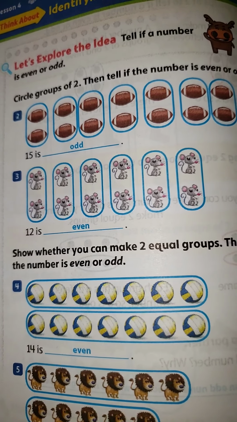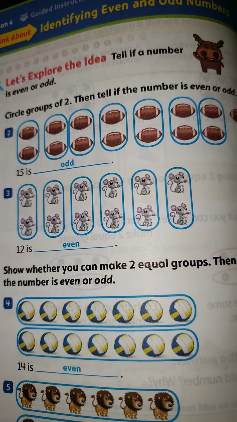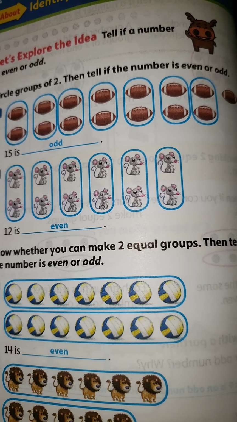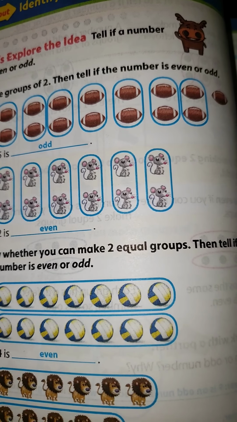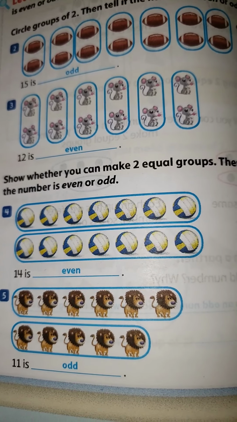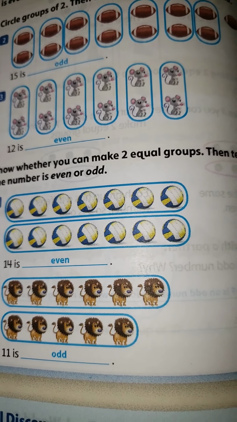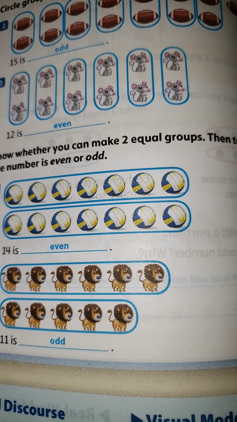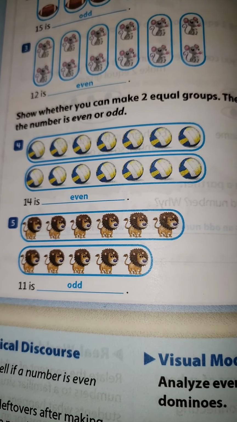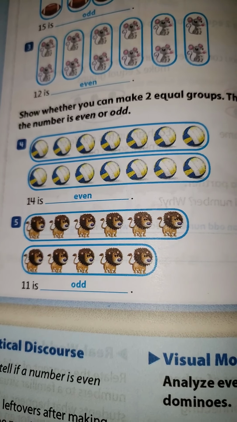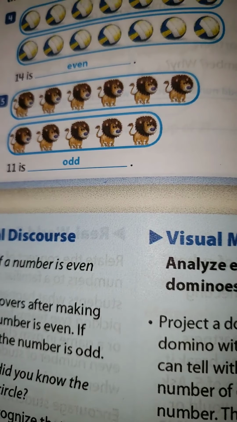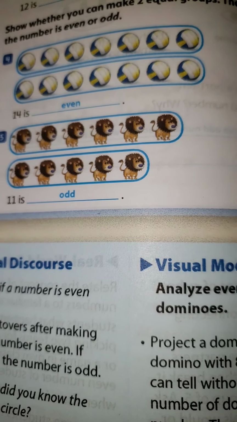If you look at the bottom, 2, 4, 6, 8, 10, 12, you can break those apart into equal groups and you have none left over. So that's even. The same thing with the balls. 2, 4, 6, 8, 10, 12, 14. None is left over, so that is even. Go down to the lions. You have 2, 4, 6, 8, 10, 11. So you have 1 left over, so that is odd.